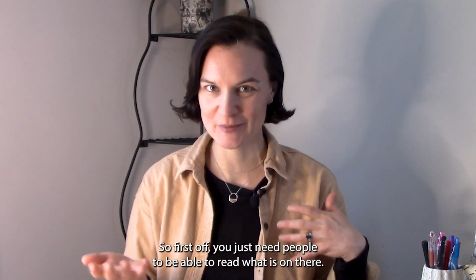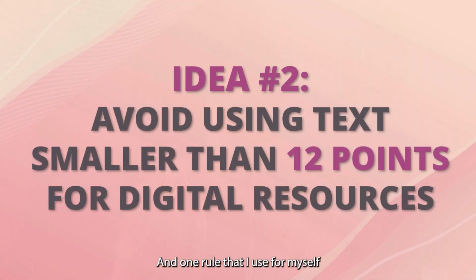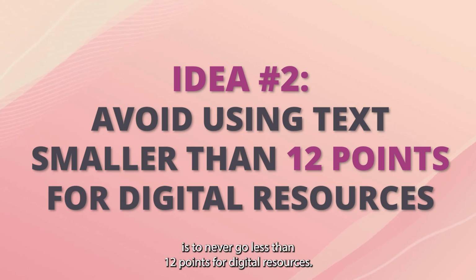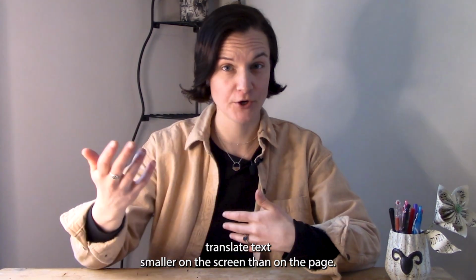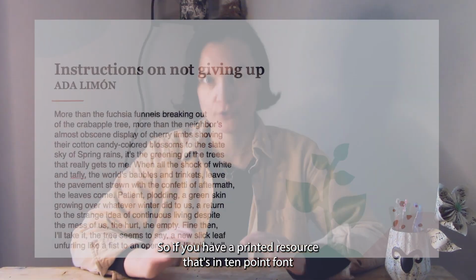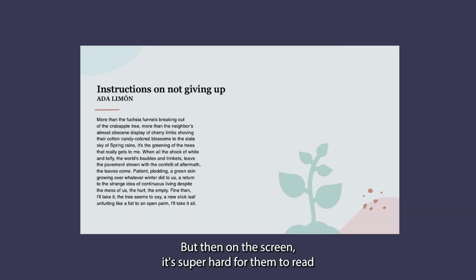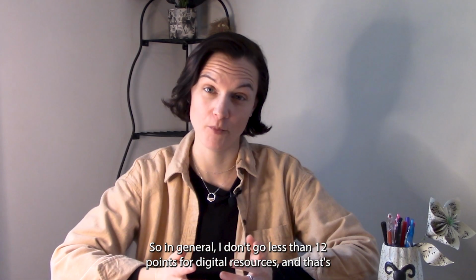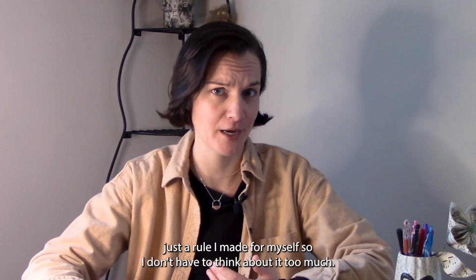So first off, you just need people to be able to read what is on there. And one rule that I use for myself is to never go less than 12 points for digital resources. The reason for this is that computers translate text smaller on the screen than on the page, or at least that's how it appears to our eyes. So if you have a printed resource that's in 10-point font, students can read it just fine, but on the screen, it's a little bit harder, which is unnecessary. We don't need to make it harder for students to learn. So in general, I don't go less than 12 points for digital resources, and that's just a rule I made for myself so I don't have to think about it too much.